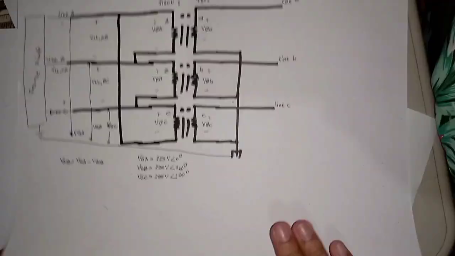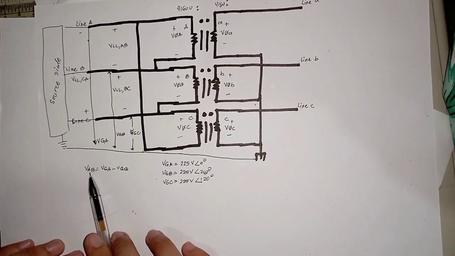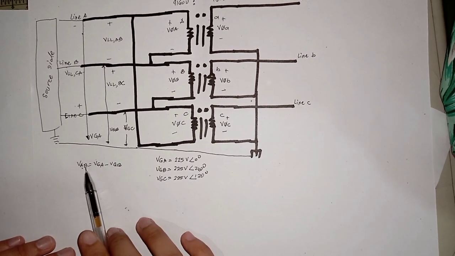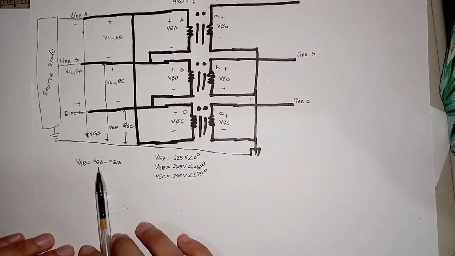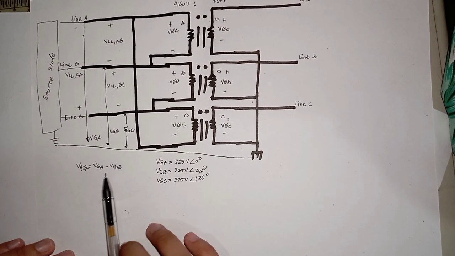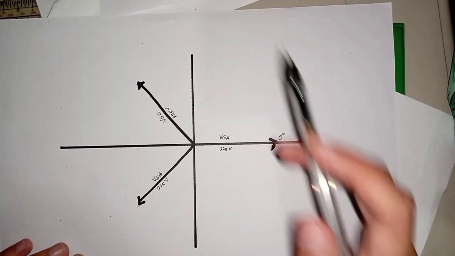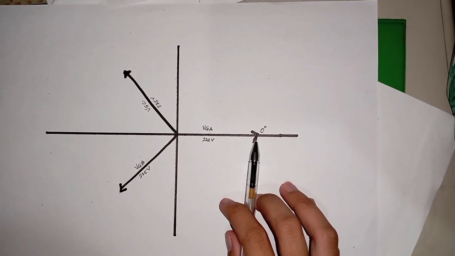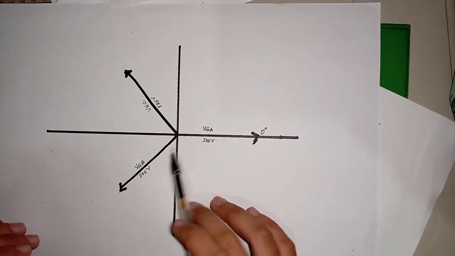So we have the equation here. We need to find our VAB. In getting our VAB, we need to subtract VGB from VGA. So our VGA is here at 0 degrees, and this is the negative sign of VGB.